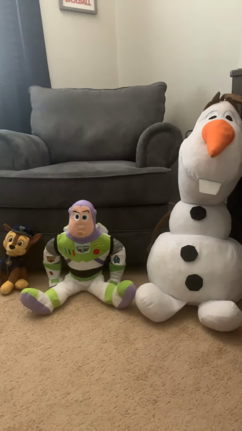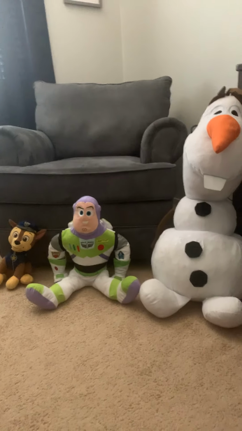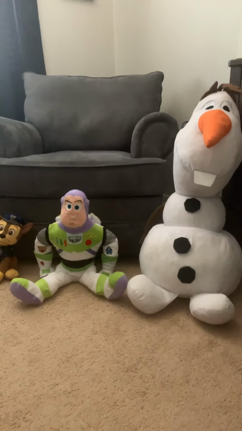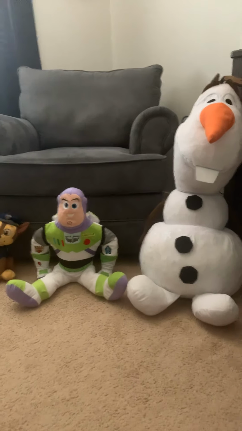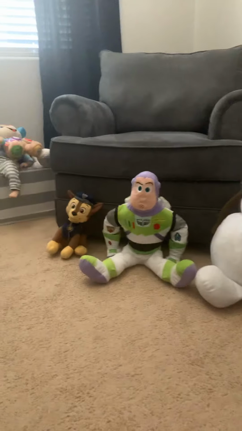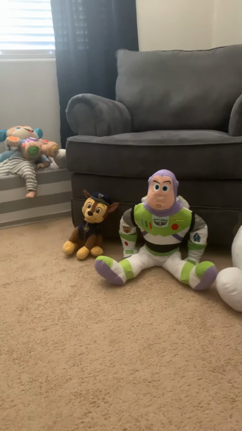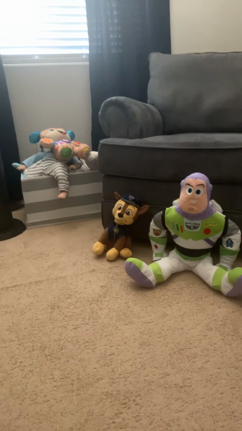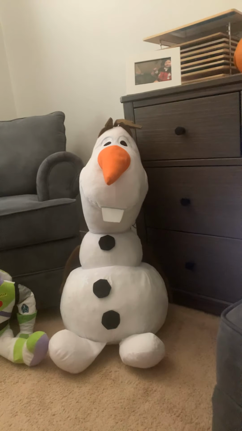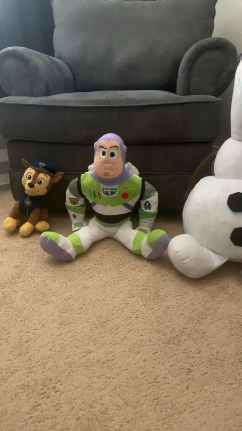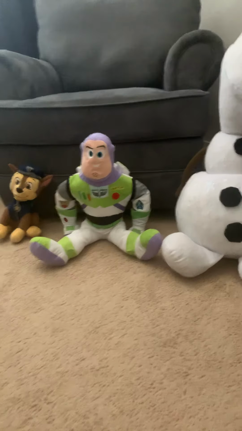Today we will be doing a lesson on rounding 2-digit and 3-digit numbers to the nearest 10. And joining me today are my son's stuffed animals. We have Chase, which for this lesson's purposes will be the lesser 10. We have Olaf, which will be the greater 10. And we have Buzz right here, which will represent the actual integer or number that we are using to round.